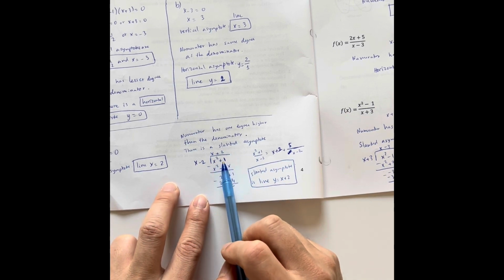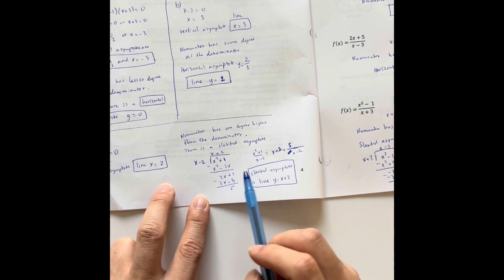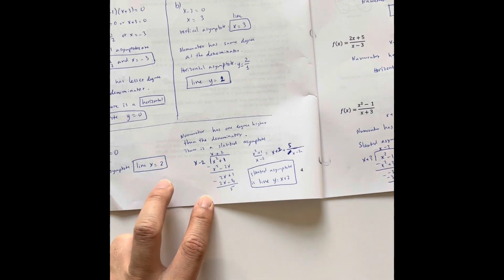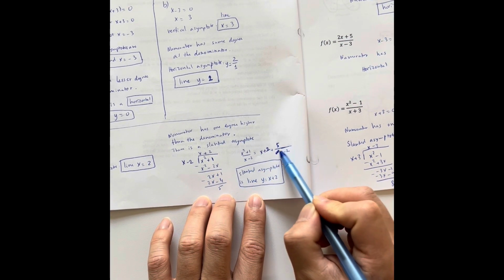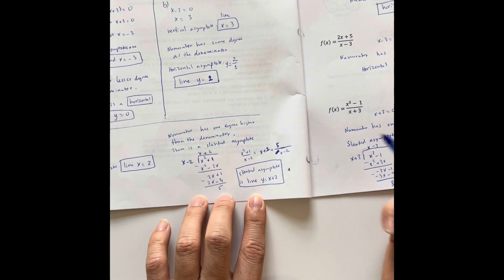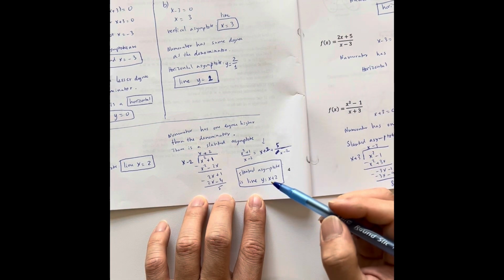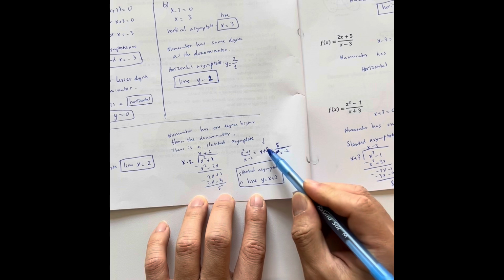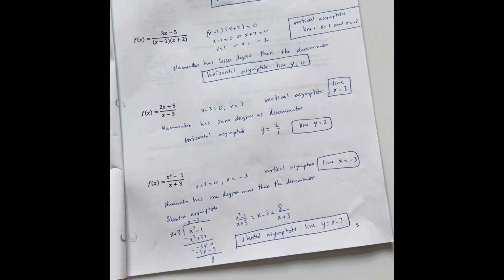So x squared plus 1 divided by x minus 2. The result gives us x plus 2, and the remainder 5. So we can write (x squared plus 1) over (x minus 2) equals x plus 2 plus 5 over (x minus 2). So the line x plus 2 is the slanted asymptote. The line y equals x plus 2 is the slanted asymptote of this function. Go ahead and try these and check the answers.